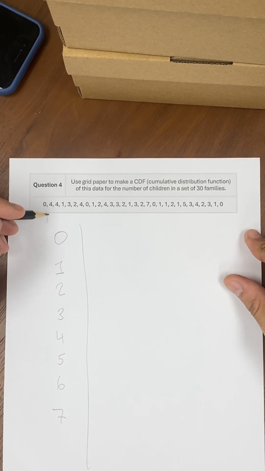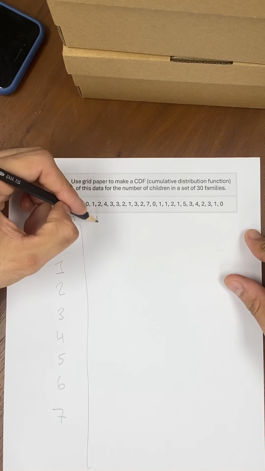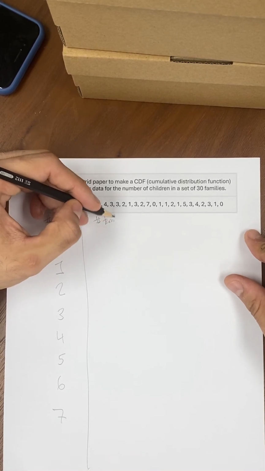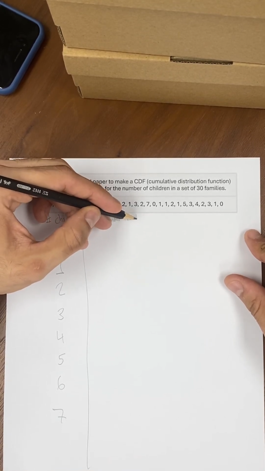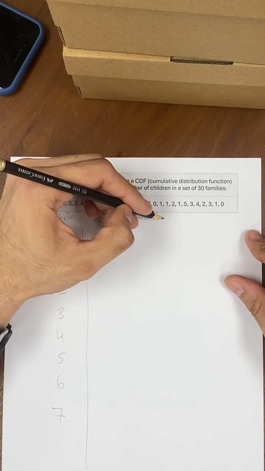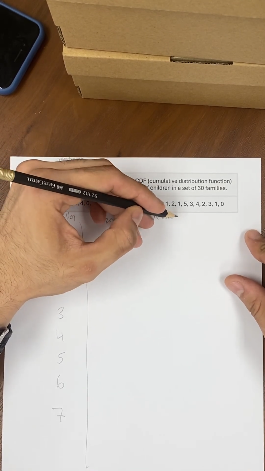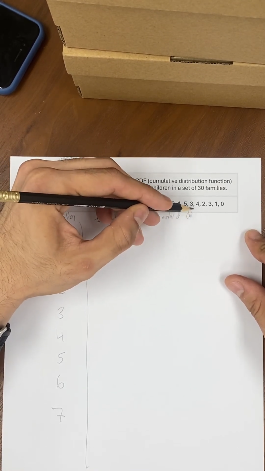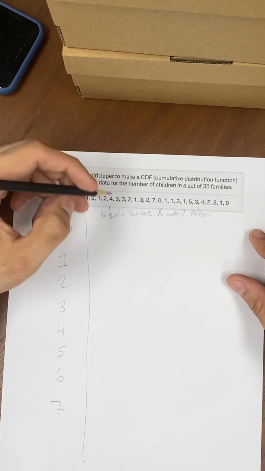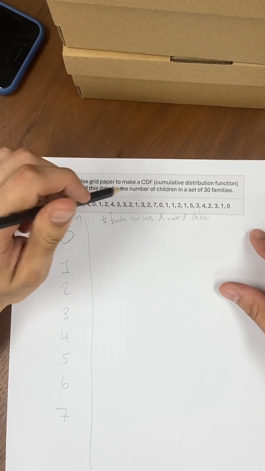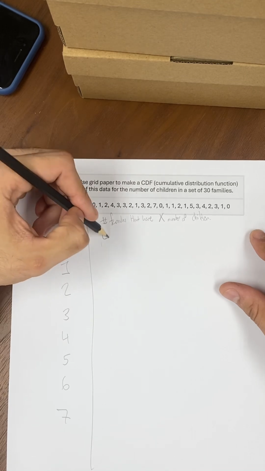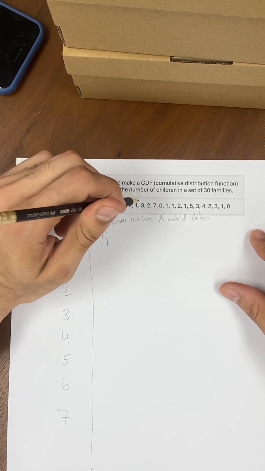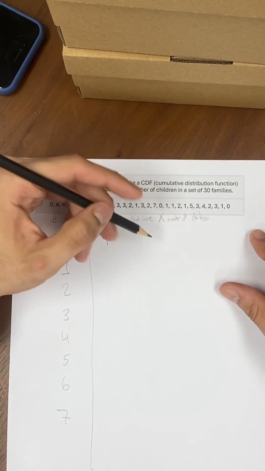So this will be number of children, and this will be the number of families that have X number of children. So for 0, we have 1, 2, 3, 4. For 1, we have 1, 2, 3, 4, 5, 6, 7.